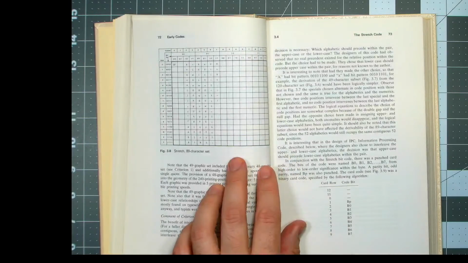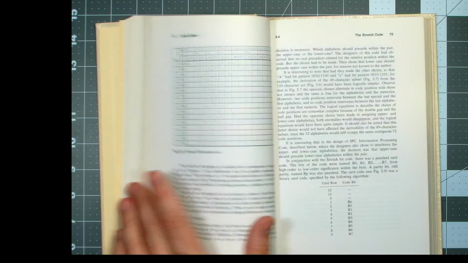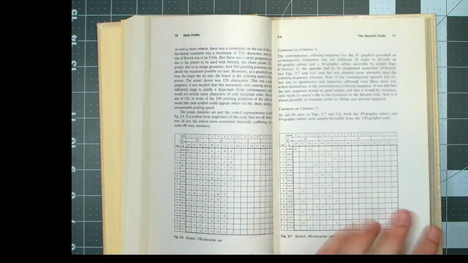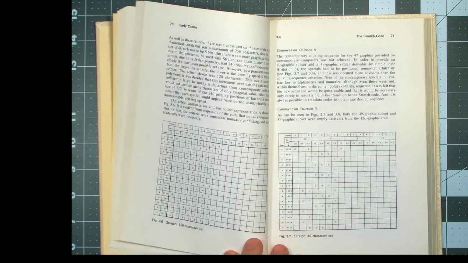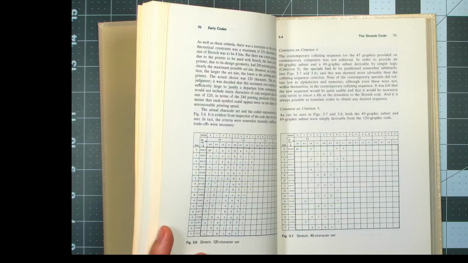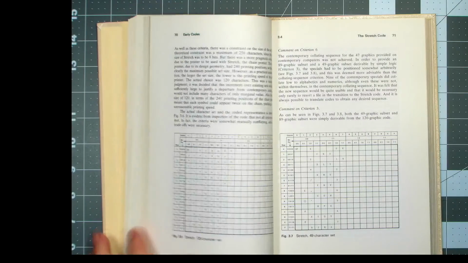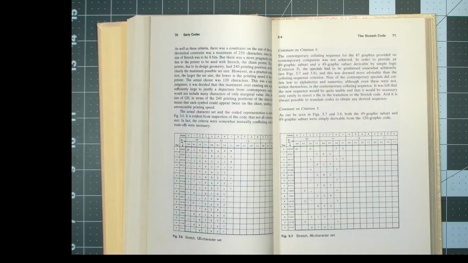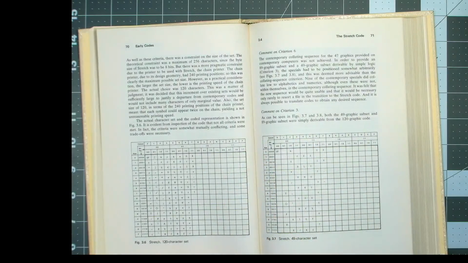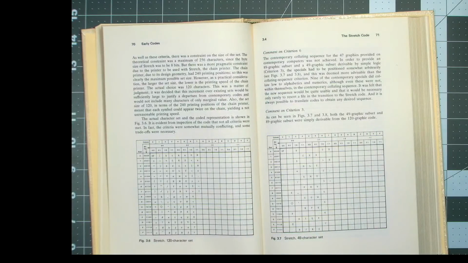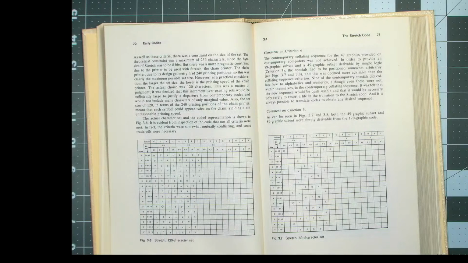The Stretch 89 character set had subscript numerals in the 120 character set, which also had things like lozenge, down arrow, whatever, I don't know what that is. With down arrow, up arrow, or, and, not, or.